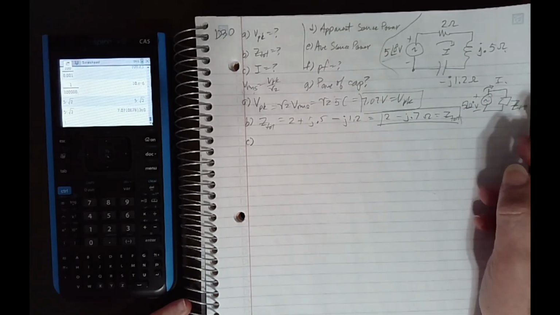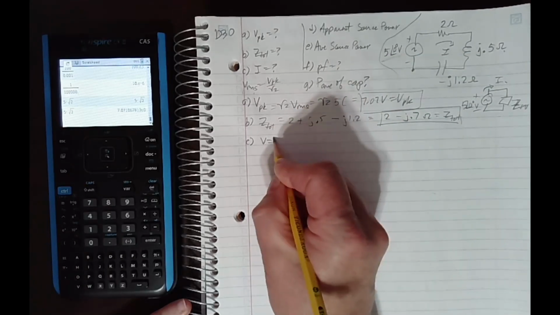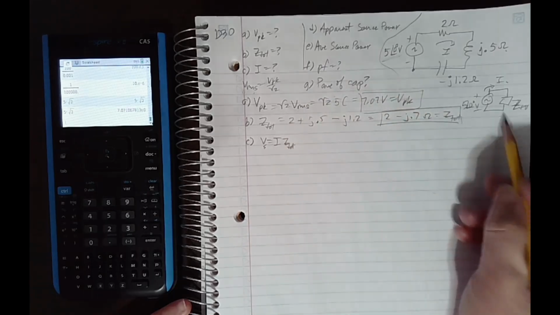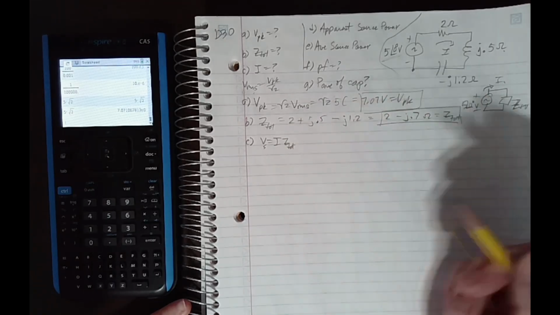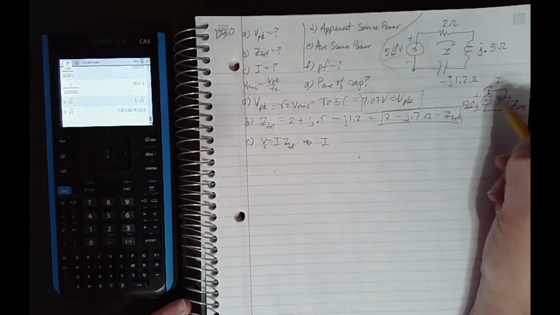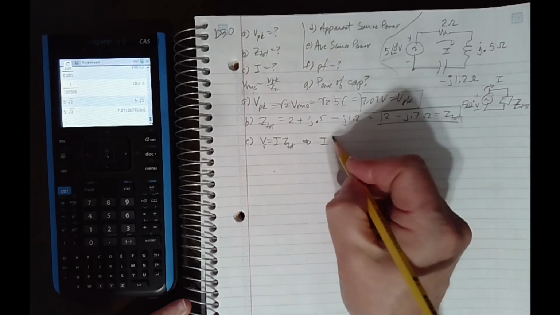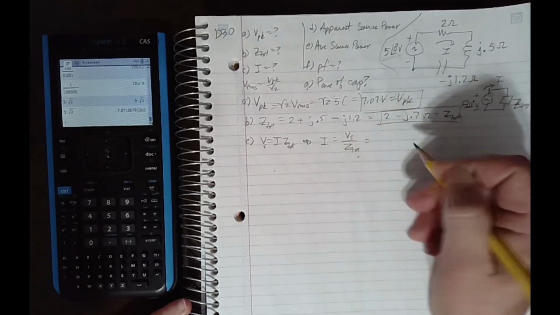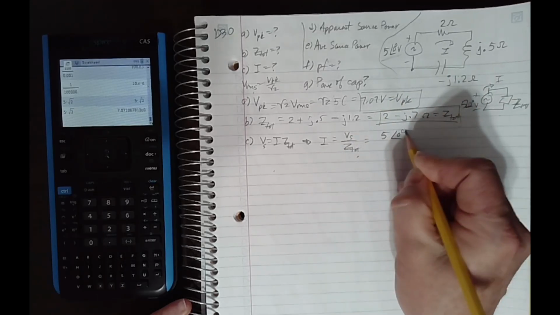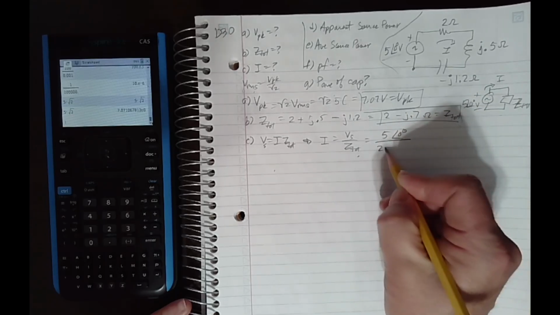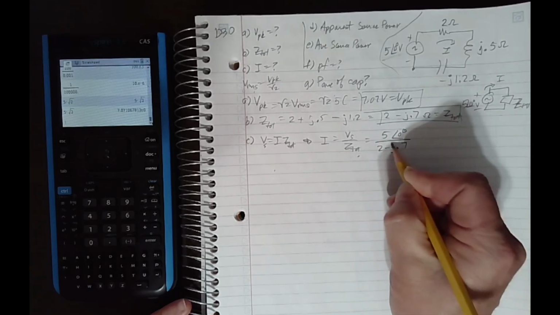So we can just do Ohm's law, V equals IZ. There's only one current. So I of our loop is equal to VS over Z total. VS is 5 at angle 0 degrees, and Z total is 2 minus j0.7.